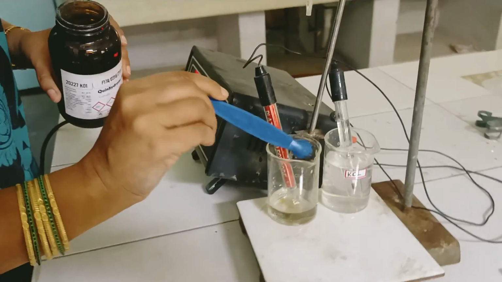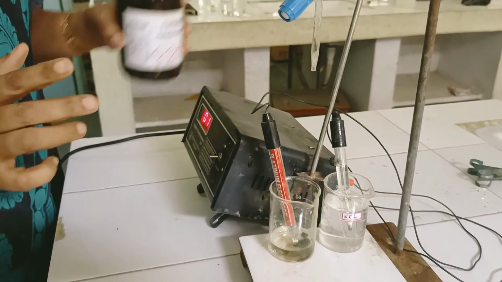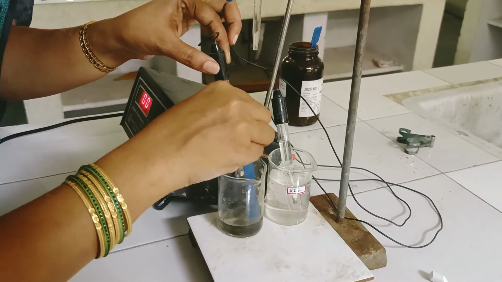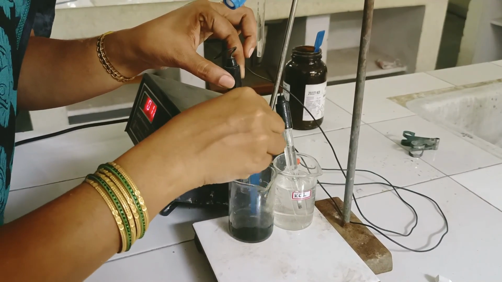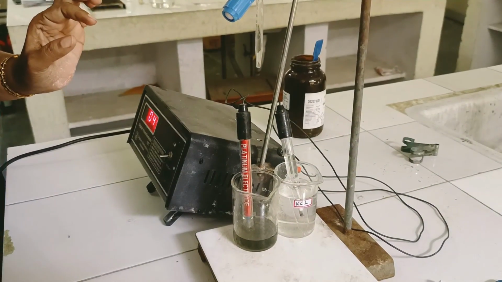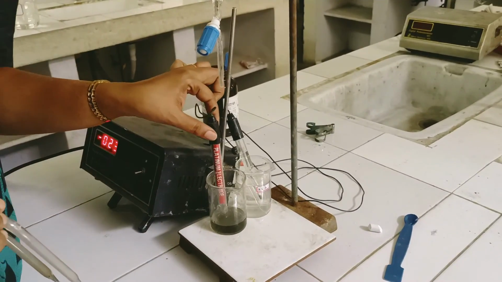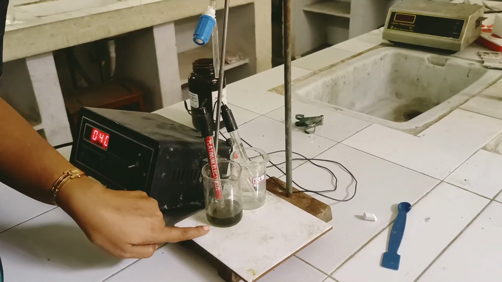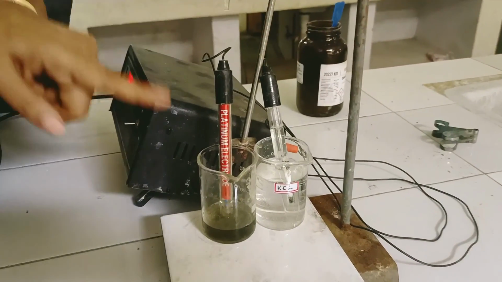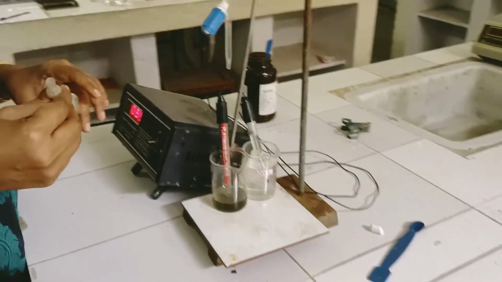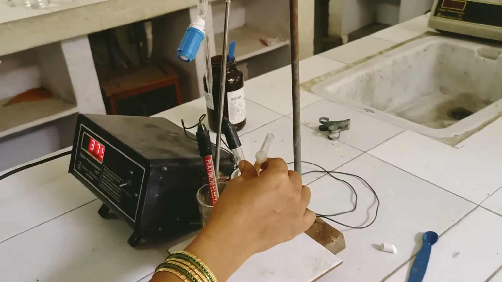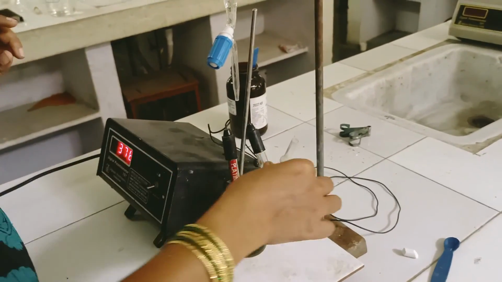Now let's add a pinch of quinhydrone. This is a 1:1 proportion of quinone and hydroquinone. I just stir it properly and then place it. So this is the reduction half cell, platinum along with HCl solution with quinhydrone, and the other half cell is the calomel electrode dipped in the saturated KCl solution. Now in order to obtain the proper result from the potentiometer, I am placing the salt bridge connecting both the half cells.